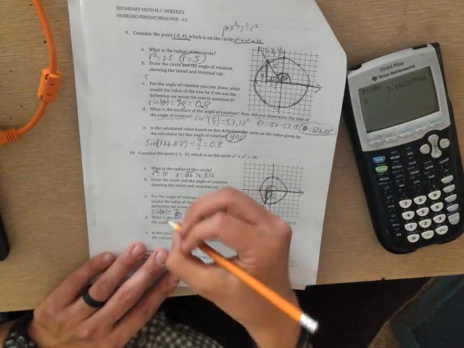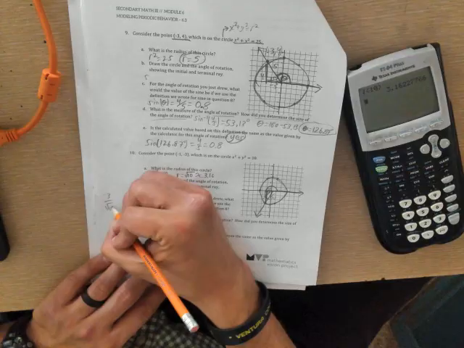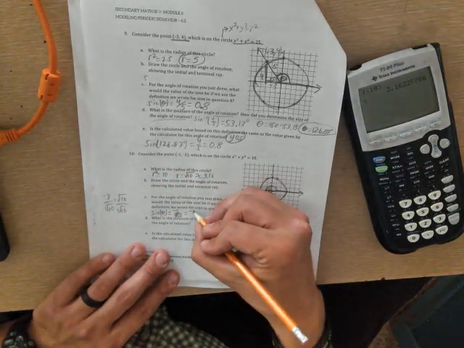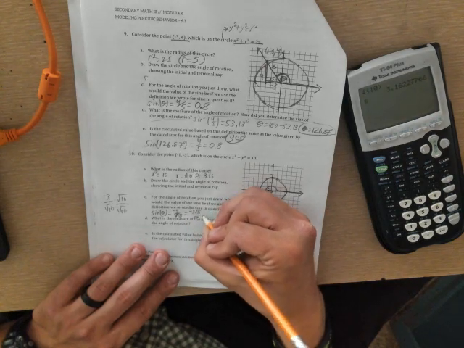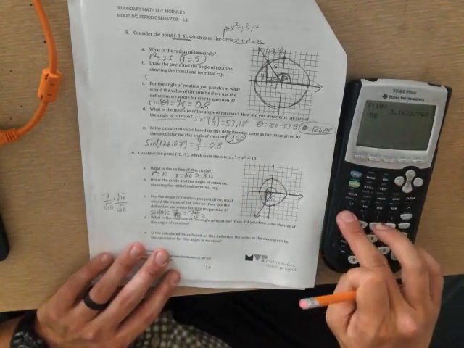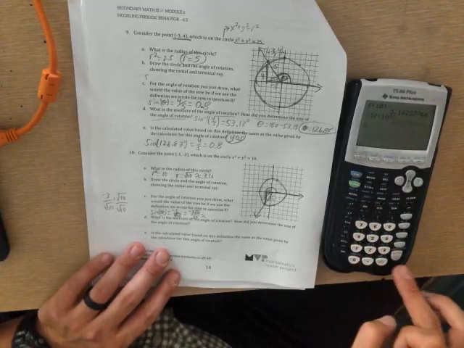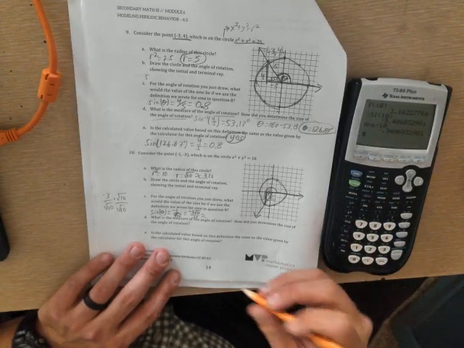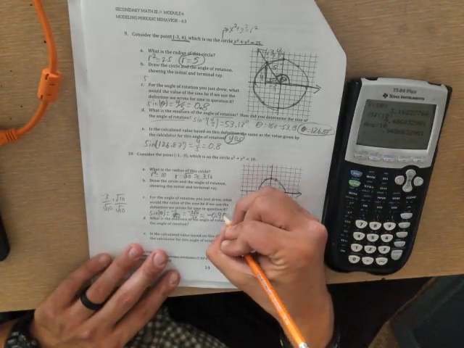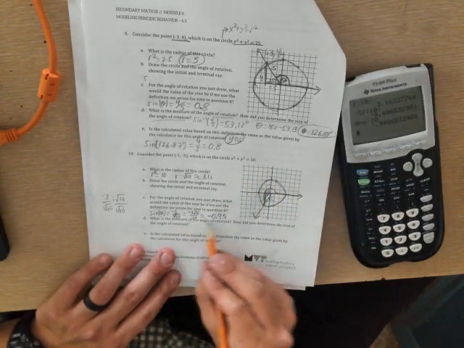We never want to write with a radical in the denominator, so I multiply by square root of 10 over square root of 10. So I get -3 square root of 10 over 10, which my calculator tells me is roughly -0.95.